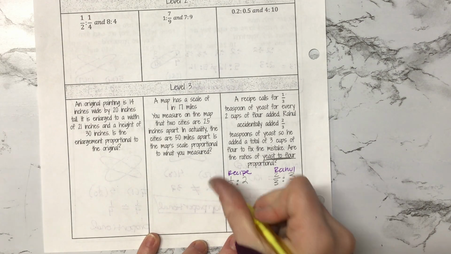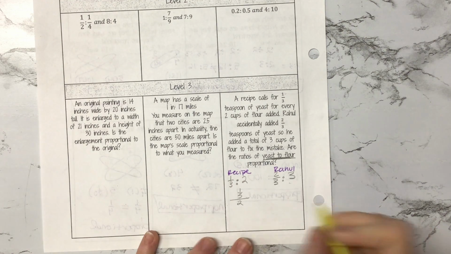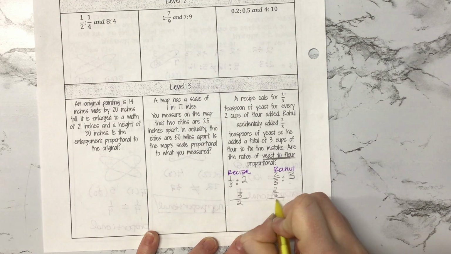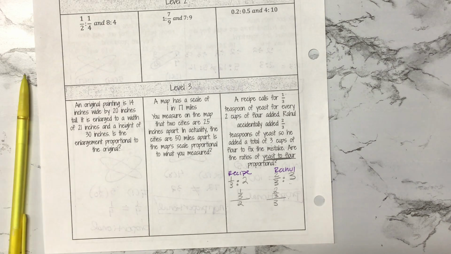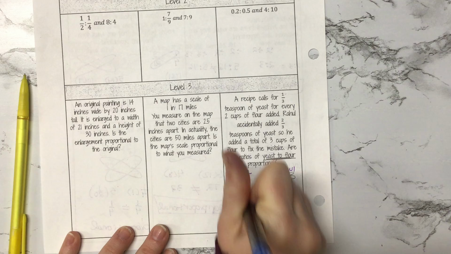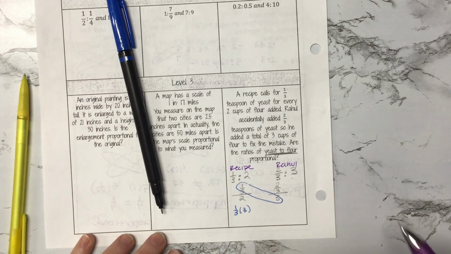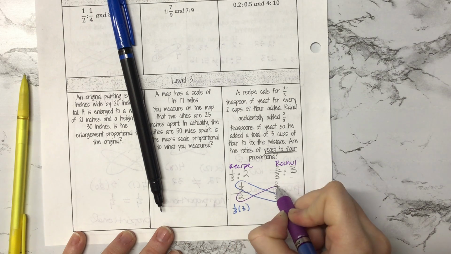So now I'm going to write those as fractions. I have 1/3 over 2 and then 2/3 over 3. I'm going to cross multiply. I'm going to do 1/3 times 3 and 2 times 2/3.